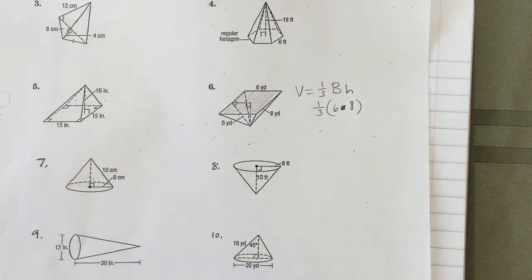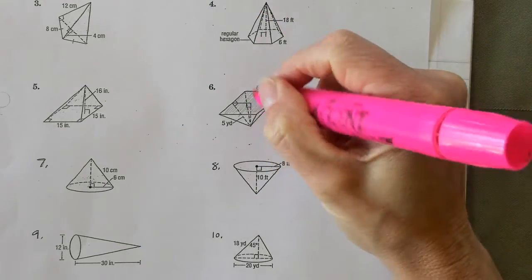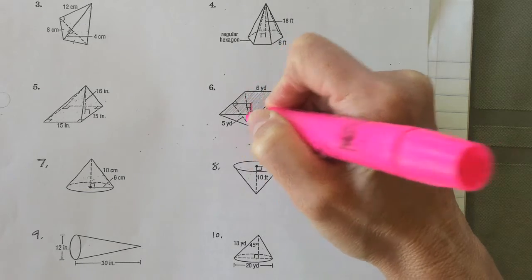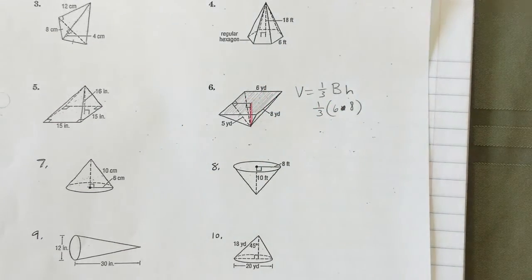Now I need to switch over to my highlighter. We need to now identify the height. So from the center of that base, how tall? How far away is that? Well, we have this 5 yards sitting over here, and I'm going to kind of color code this a little bit. There's my yellow highlighter.